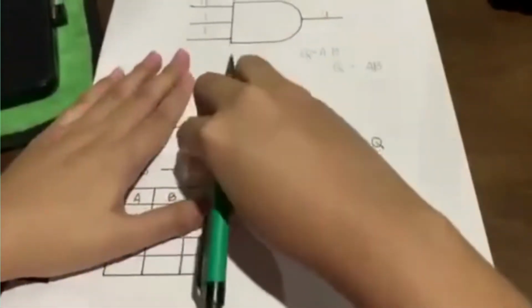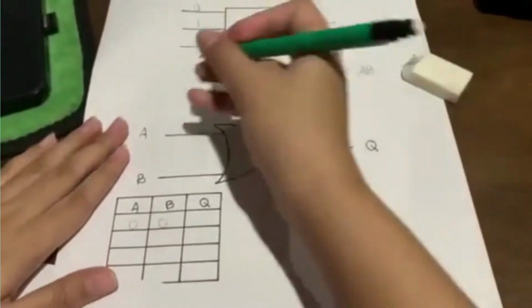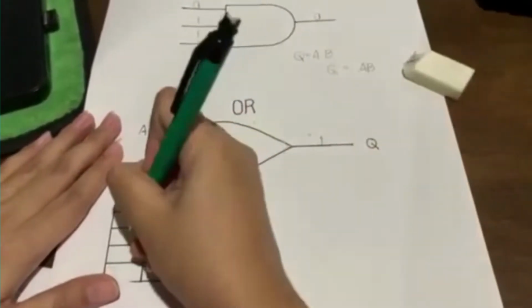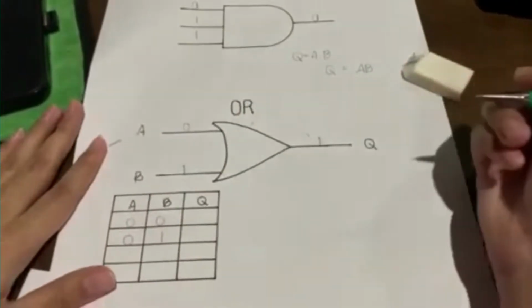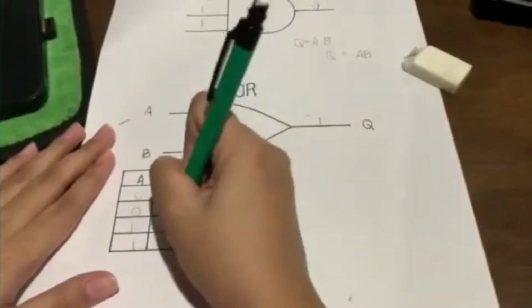Remember that Q will be positive, or 1, whenever either A or B is 1. So 0 and 1 gives 1. 1 and 0 still gives 1. 1 and 1 still gives 1.